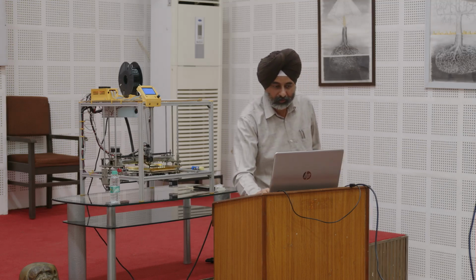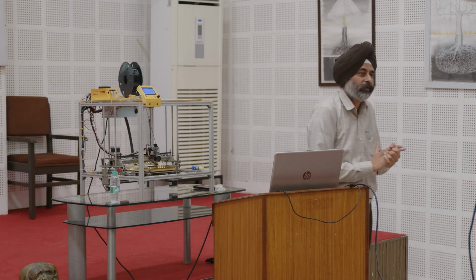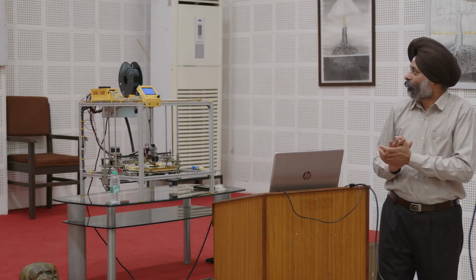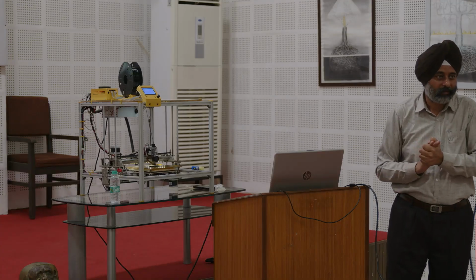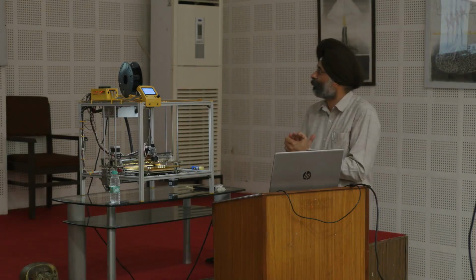Now with this background, we can quickly have a recap of how electromagnetic radiation works. So you have electric and magnetic fields. Then if you have closely spaced conductors in the path of this beam, the electric field along the conductors will get absorbed.